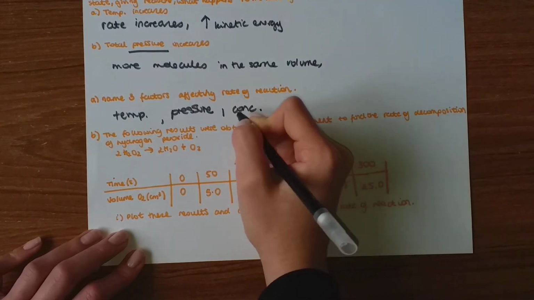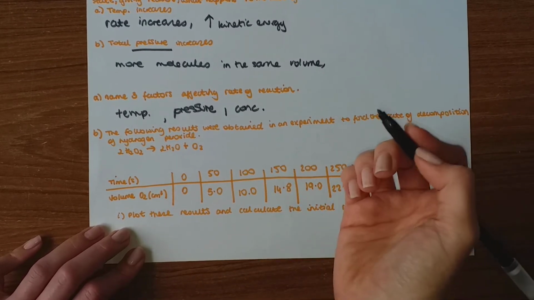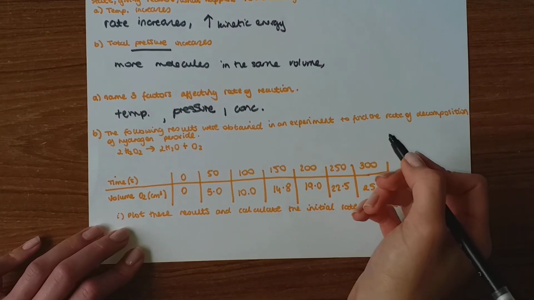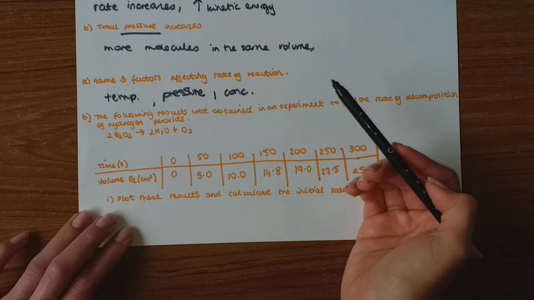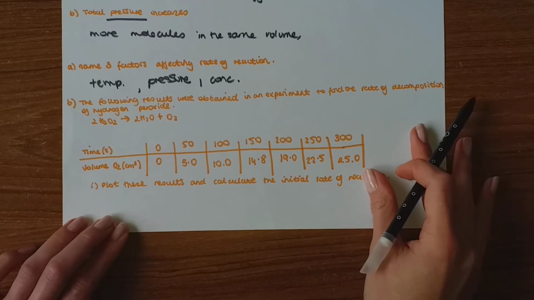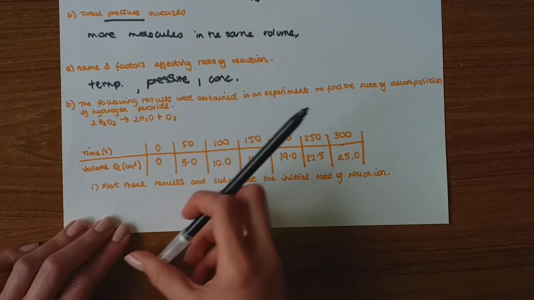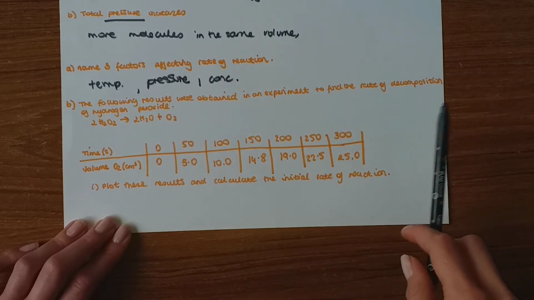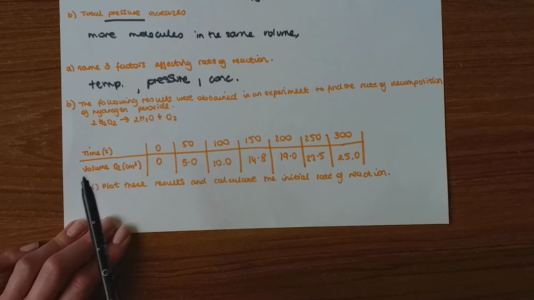Concentration also affects the rate of reaction. It also increases the rate of reaction. But you also could say the size of the particles, the catalyst used, and so on. Part B of this question says the following results were obtained in an experiment to find the rate of decomposition of hydrogen peroxide. And we've got the equation. Now we are asked to plot these results and calculate the initial rate of reaction.